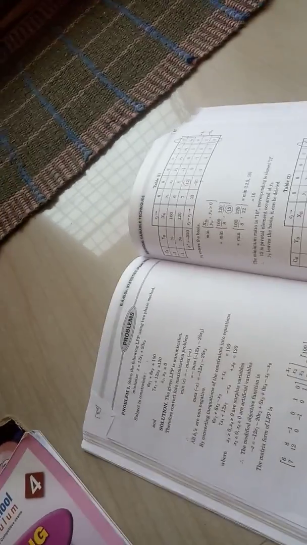Good morning, students. Today I am explaining the two-phase method. In the simplex method and big M method, I explained maximization problems. Now I am explaining a minimization problem.